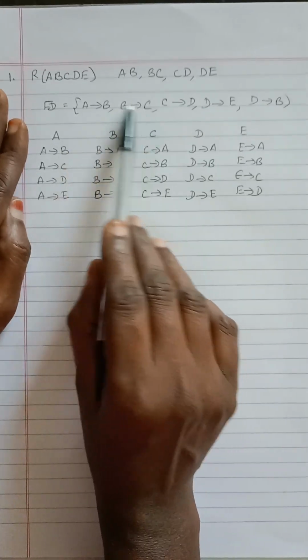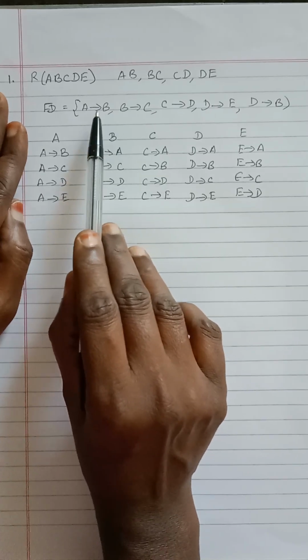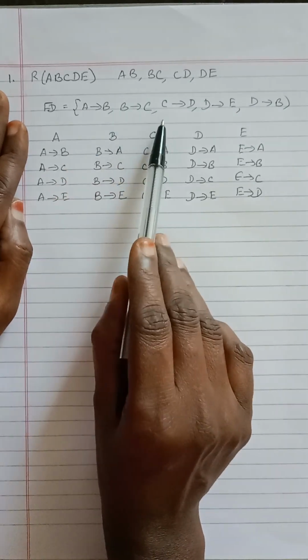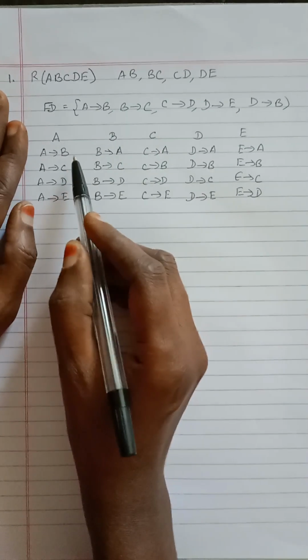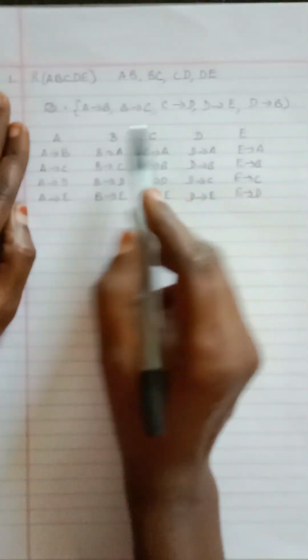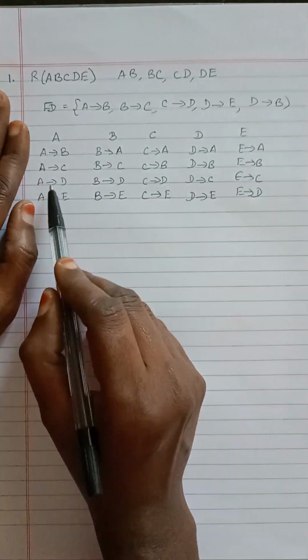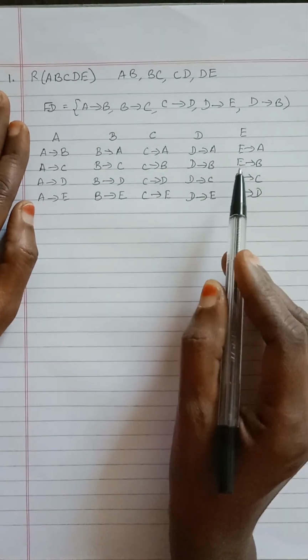These are called hidden dependencies. We have to choose the hidden dependencies also. So based on the given functional dependencies, mark the dependencies which are provided as such, along with those which are hidden dependencies also.